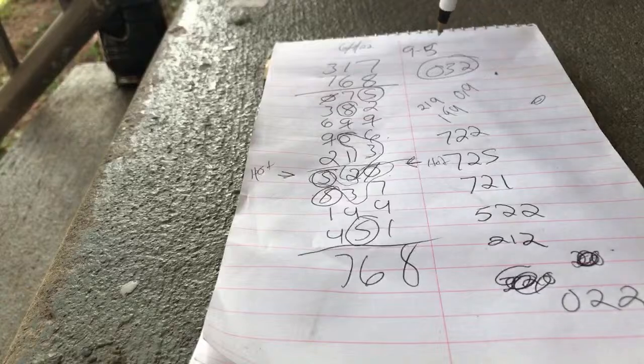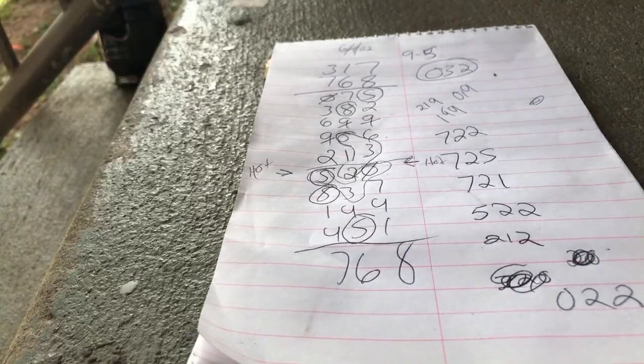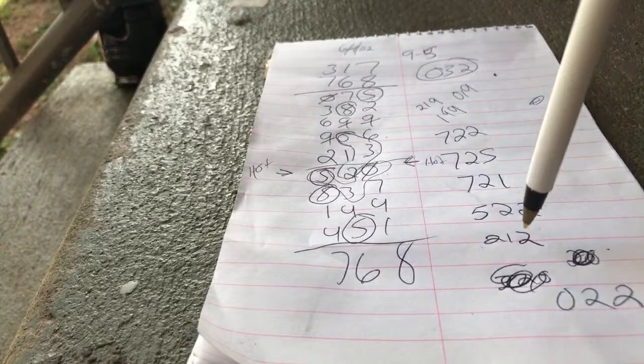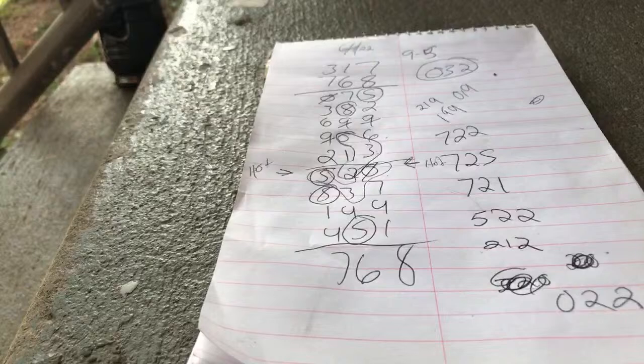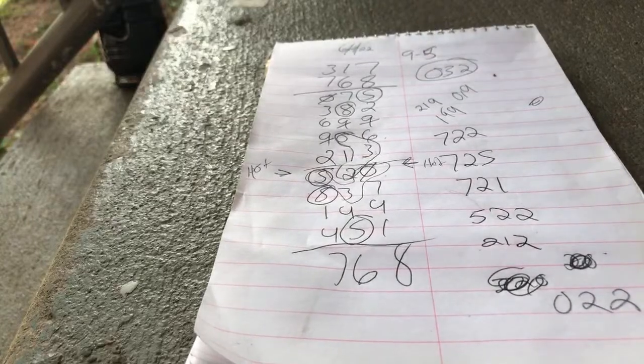I kind of like to stick with the sum of the number. You know what I'm saying? Like the sum of today's number was 5, and I was all over that. I like it. That's why I chose 212 also. I chose 220 because it equals 4, which is the mirror of 9.